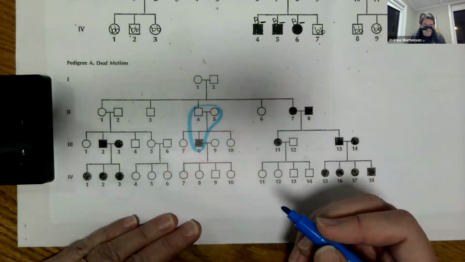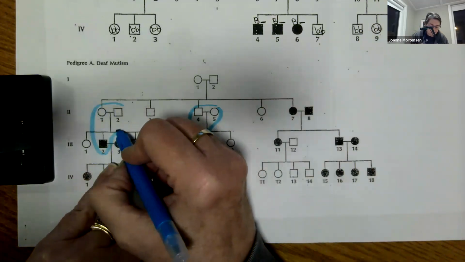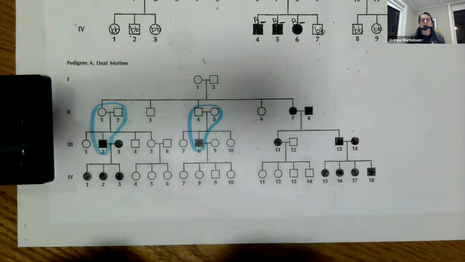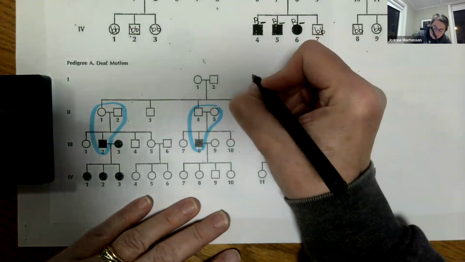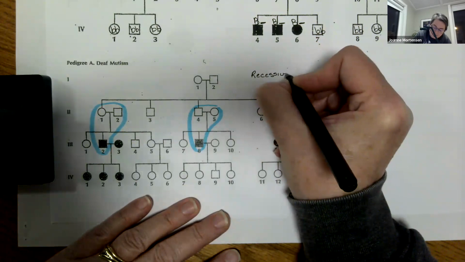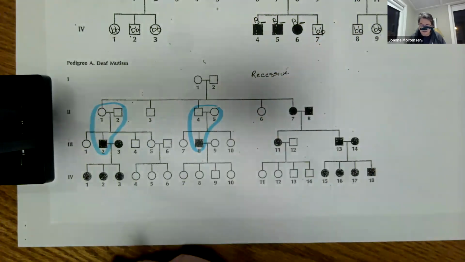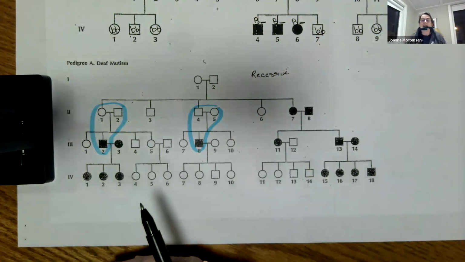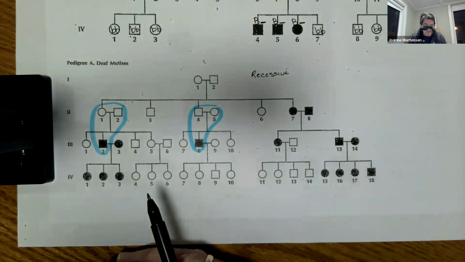Right there. Also here. And remember, you only need one example in a genotype. So we know this is recessive, again, because the parents don't have the trait and it shows up in the offspring. So the second question, once you decide it's recessive, is it X-linked or is it autosomal? And for that, you need to count.